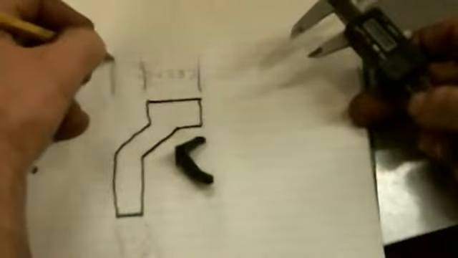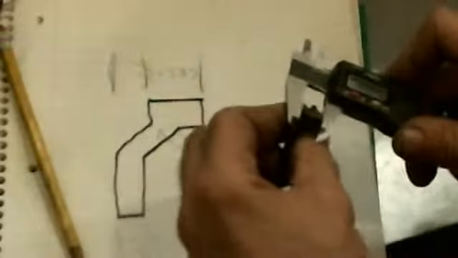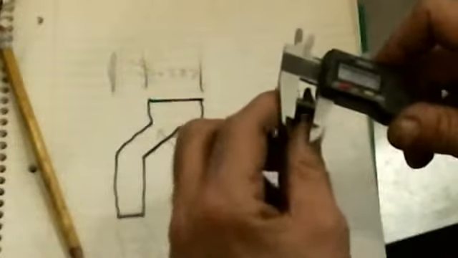This line should be out here. Then from here to here is 0.404.